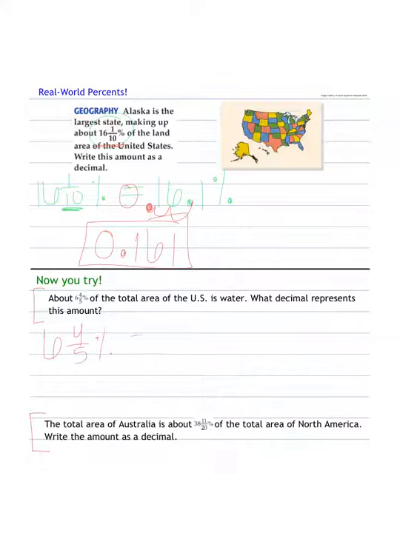So 6 4/5% is the same as 6 and 4/5. I can do 5 times 20 to get 100, and 4 times 20 to get 80. So it's the same as 6 80/100ths, which is 6.80, which would just be the same as 6.8. Still a percent, because 6 4/5 is the same as 6.8, which is 6.8%.